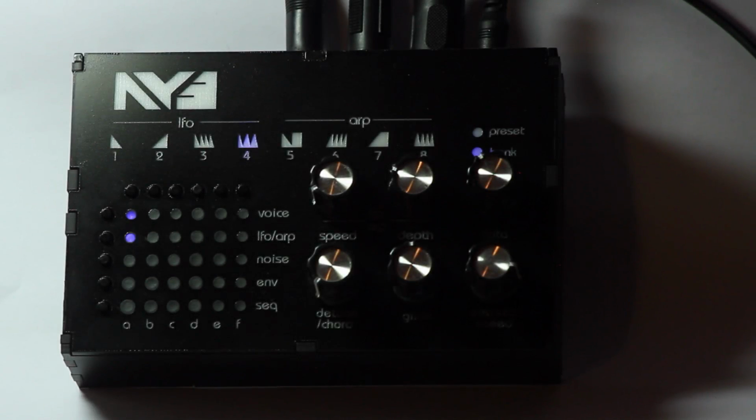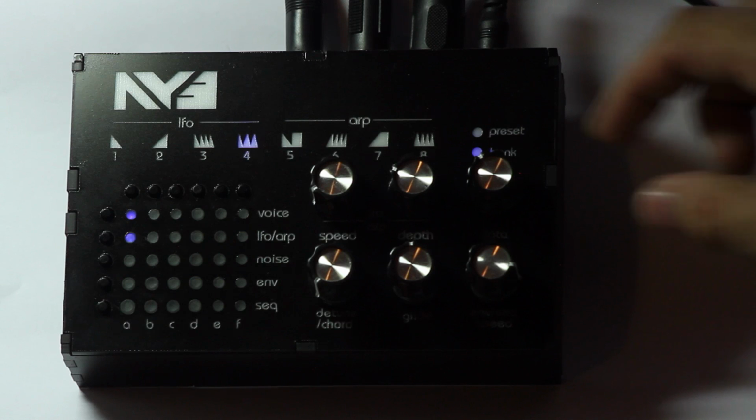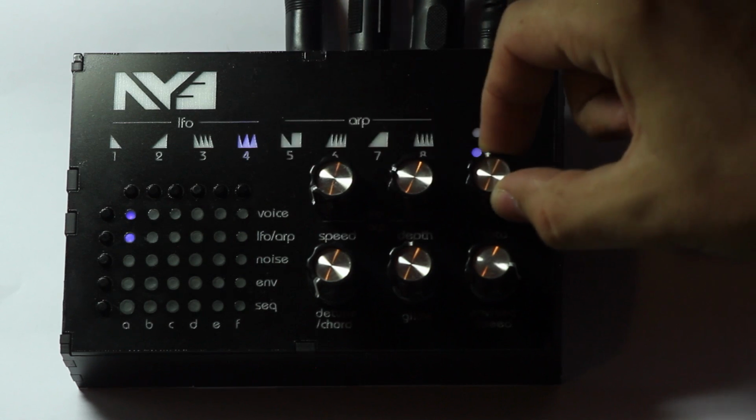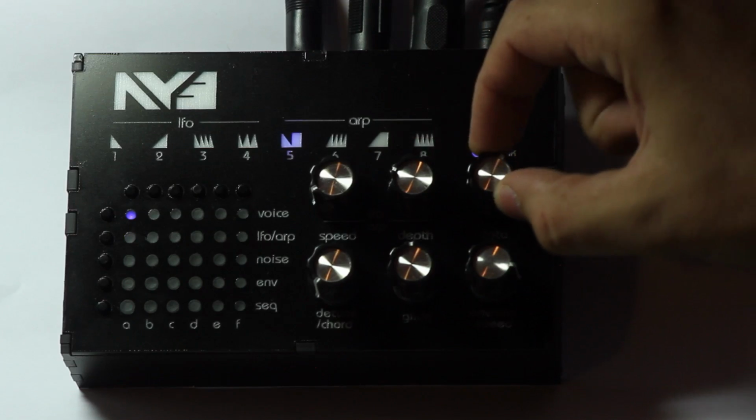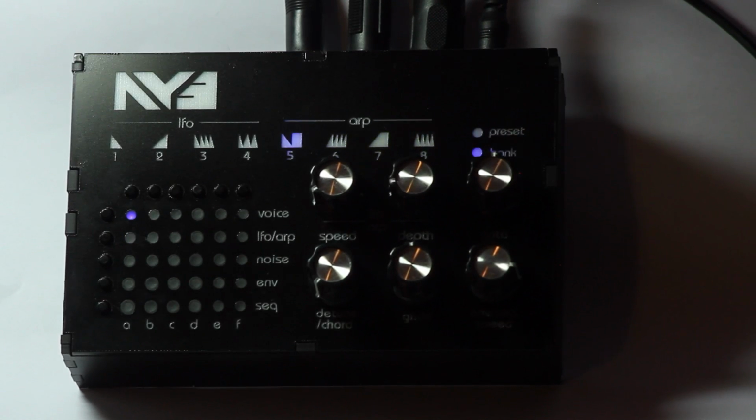Now let's have a play with the arpeggiator. Turn the data wheel to go from LFO modes to arpeggiator modes. There are 4 of these. Let's hold 3 keys to play an arpeggiated chord.